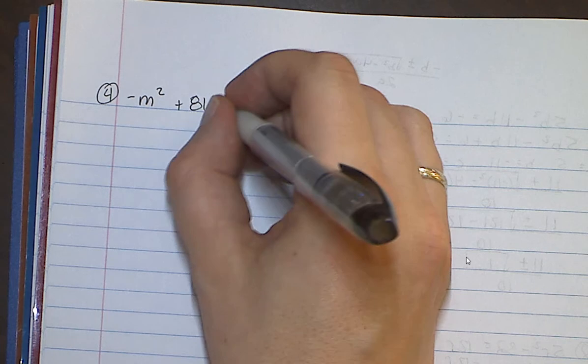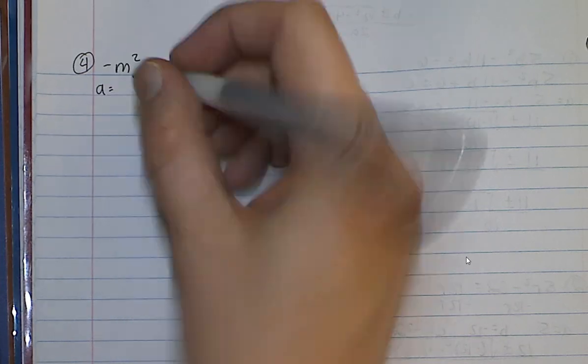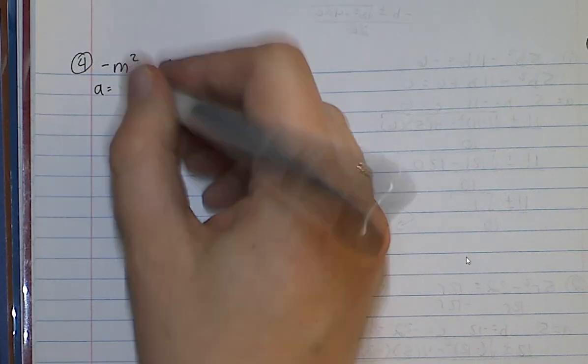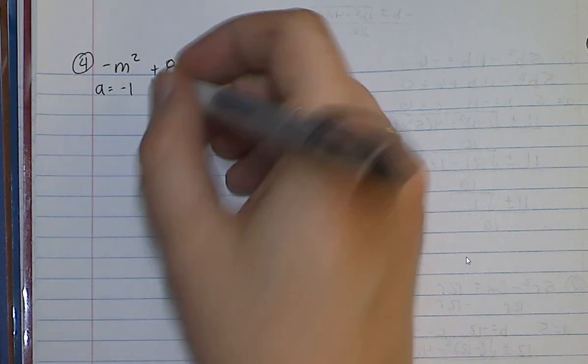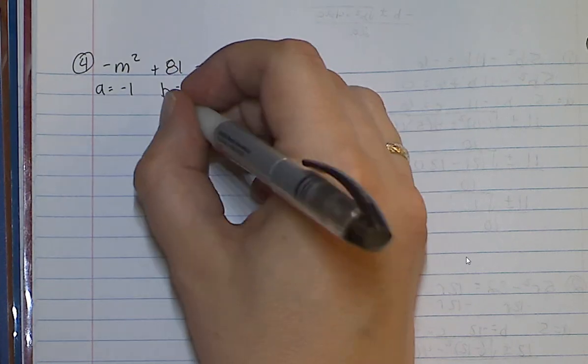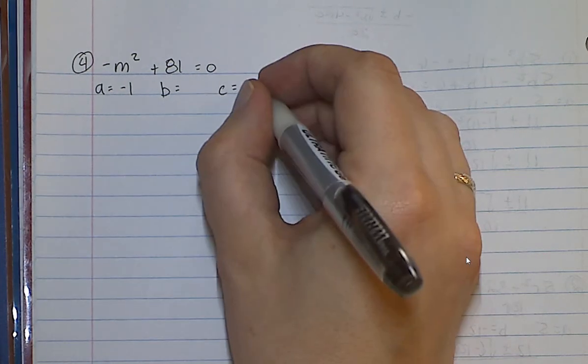Okay, so let's look at 4. 4 is another special case. Now, in the A spot, everything's already on the left side. In the A spot, you've got -1. We'll talk about the B spot in a second. And then in the C spot, 81. 81 is in the C spot.